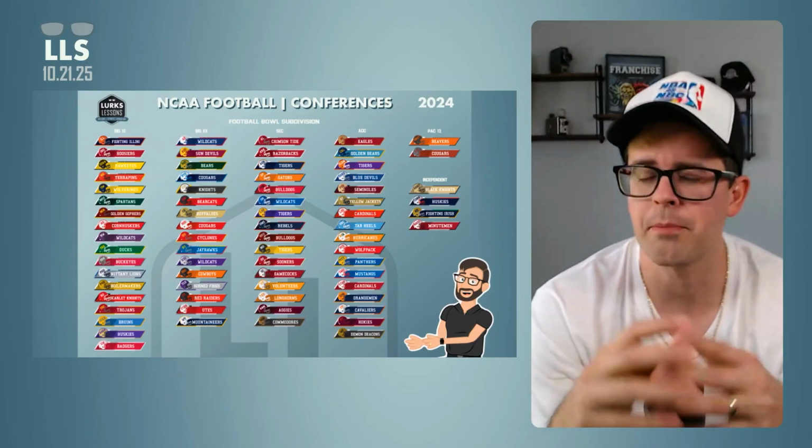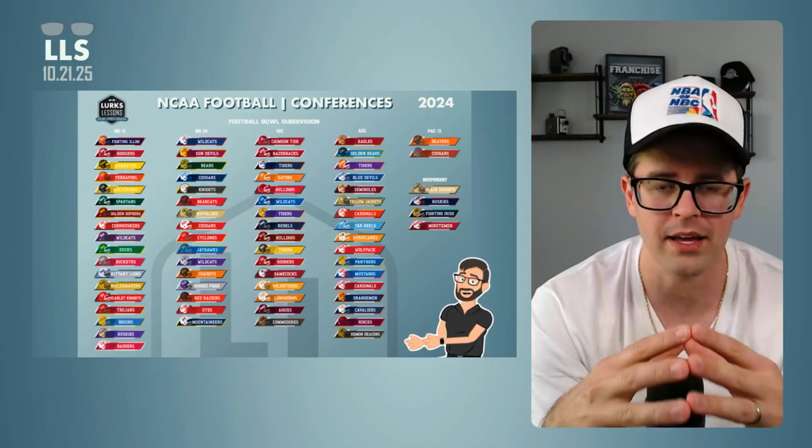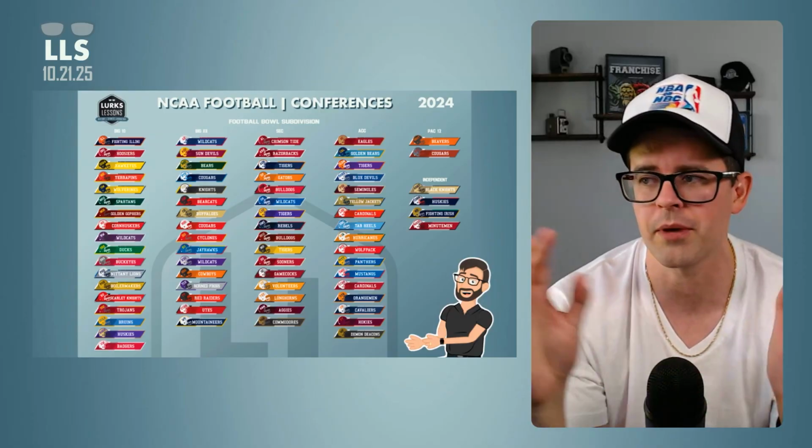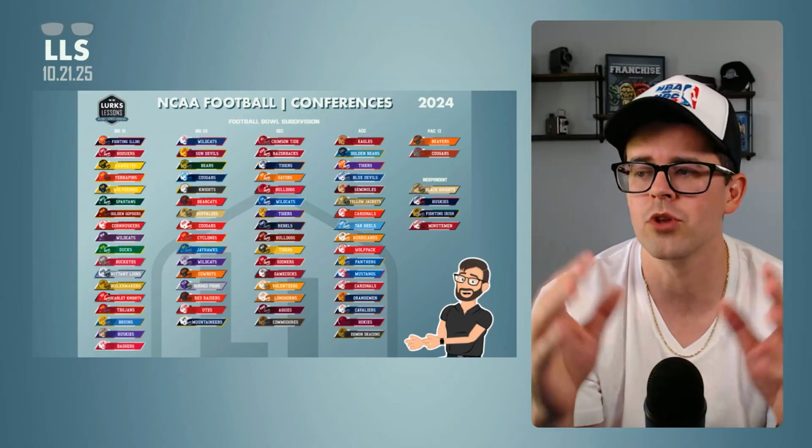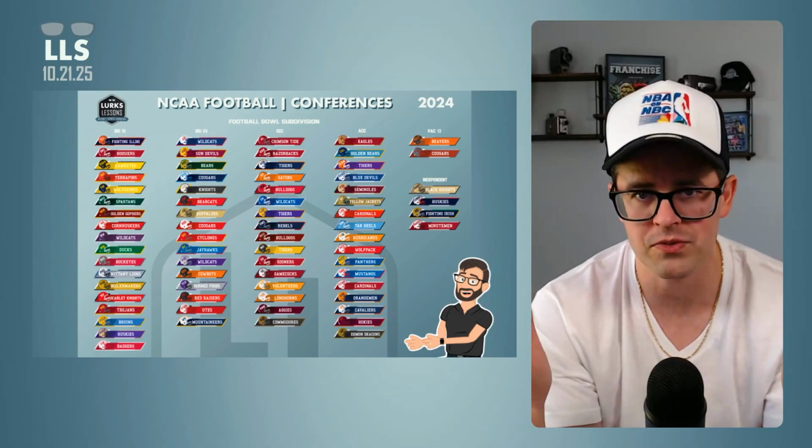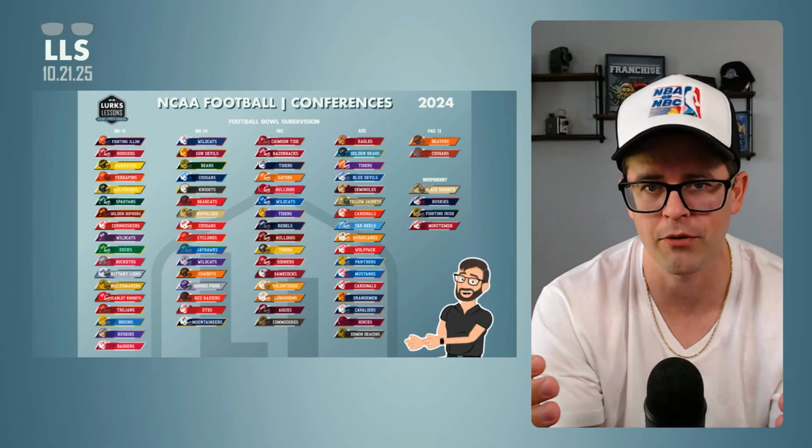The Pac-12 is in a rebuild. They're the ones that kind of dissolved with 2 schools left, so I'm not really going to talk about them. But those are like the Power 4 conferences that equate to college football.